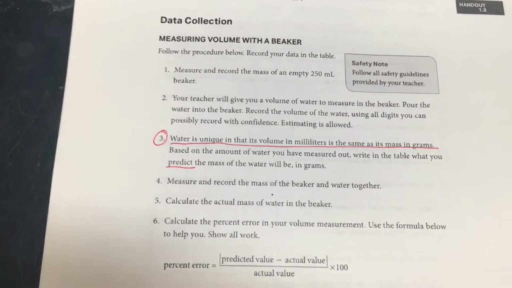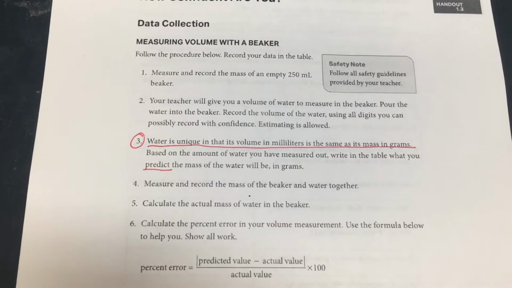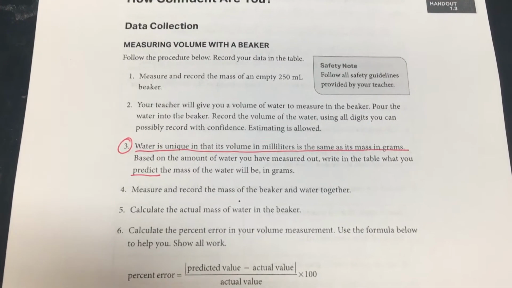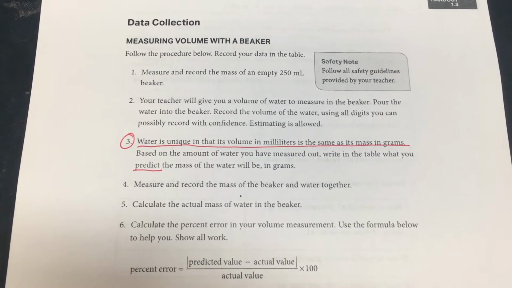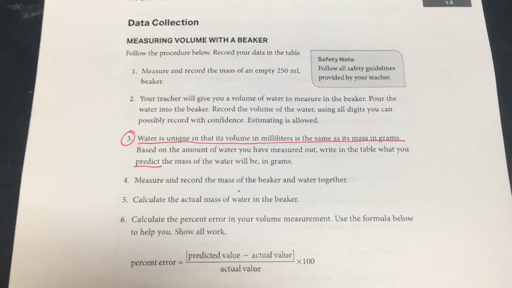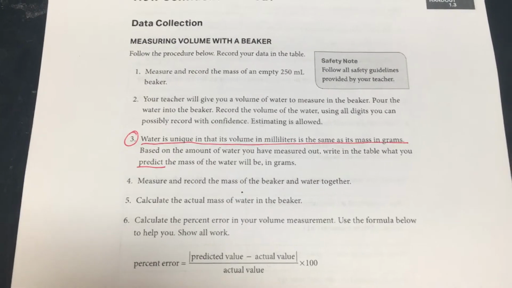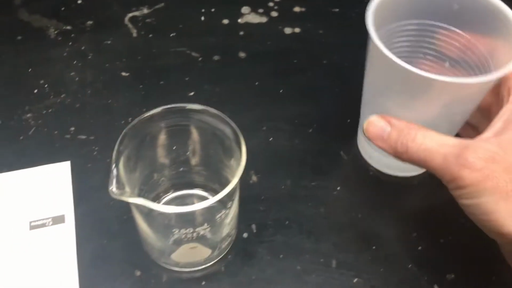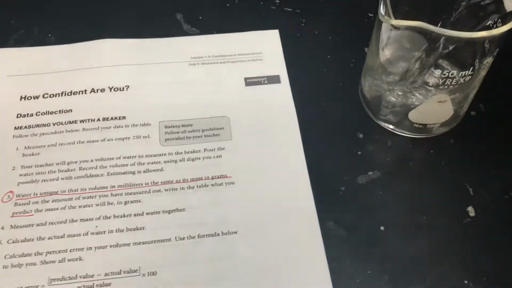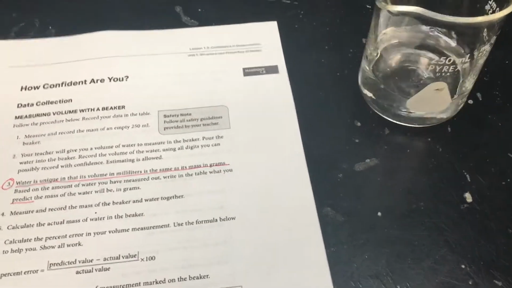Part 2 says your teacher will give you a volume of water to measure the beaker. Pour the water in the beaker, record the volume of the water using all digits you can possibly record with confidence. Estimating is allowed. So here's my water. And you need to estimate.